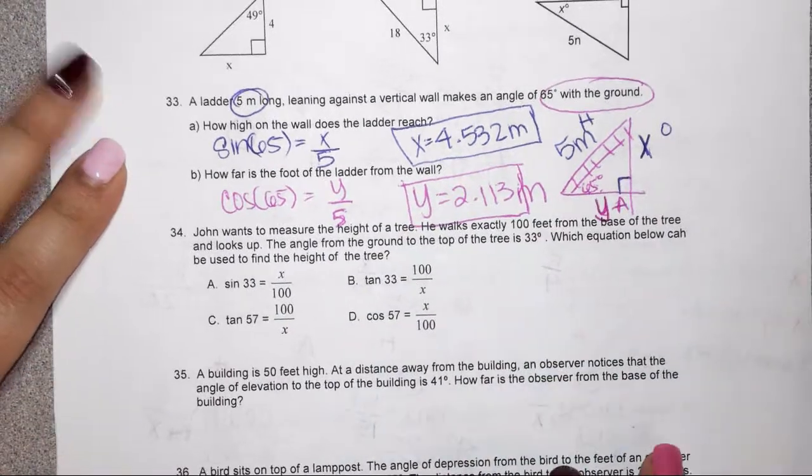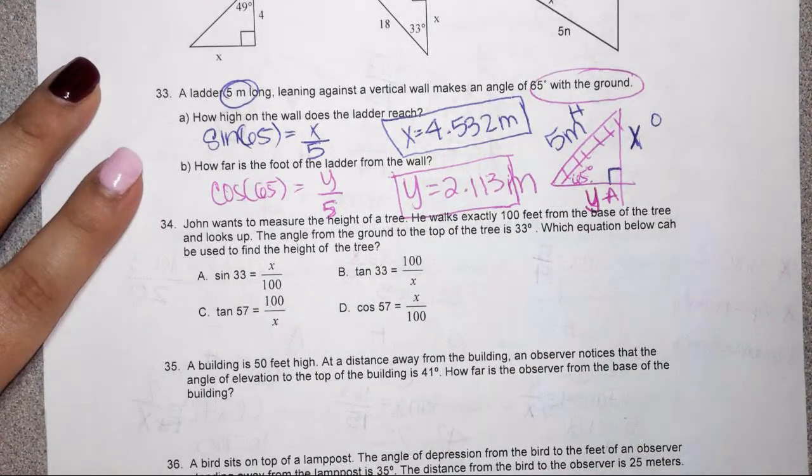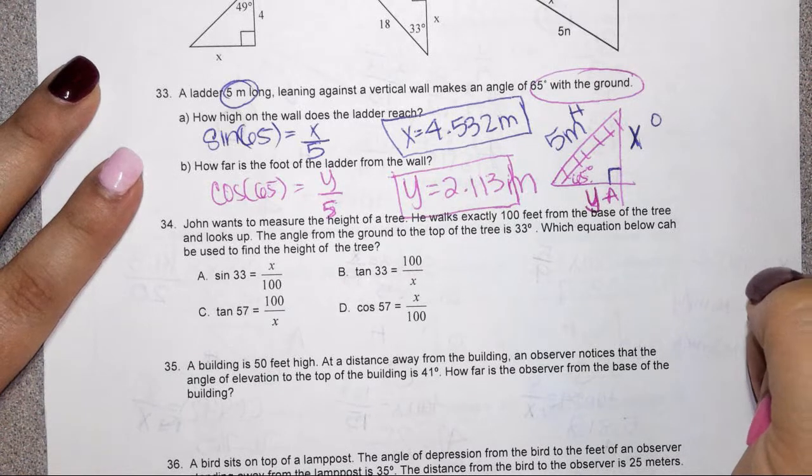Next one. John wants to measure the height of a tree. He walks exactly 100 feet from the base. Oh, I would definitely look at this question if I were you. Like everybody in this room. I would 100% watch me do this.